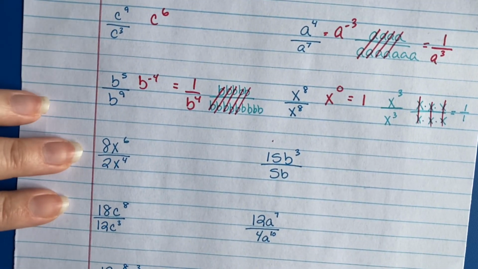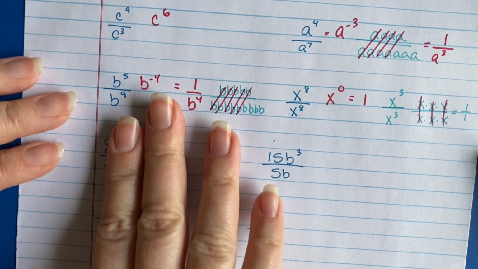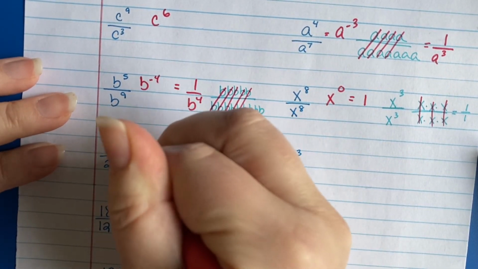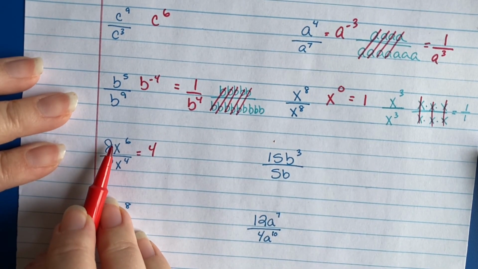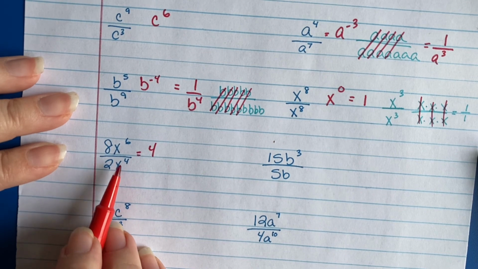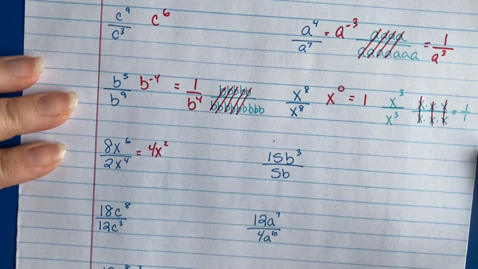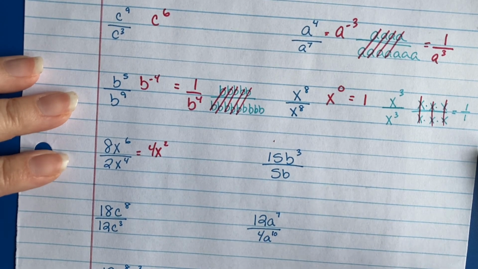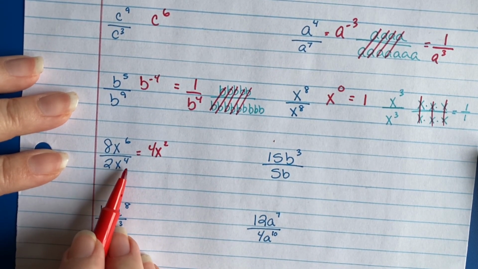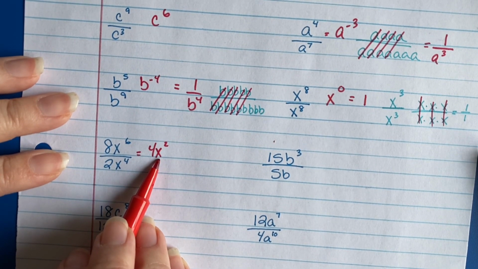What if we throw some coefficients in here now? What's 8 divided by 2? It's just the number 4. And then x to the 6th over x to the 4th. So remember, you can expand them out if you want to, or you can just do 6 minus 4 and find that you'll get x to the 2nd power. What this means is when you expand all those x's out, the 4 here are going to cancel out with 4 from the top and leave 2 behind.